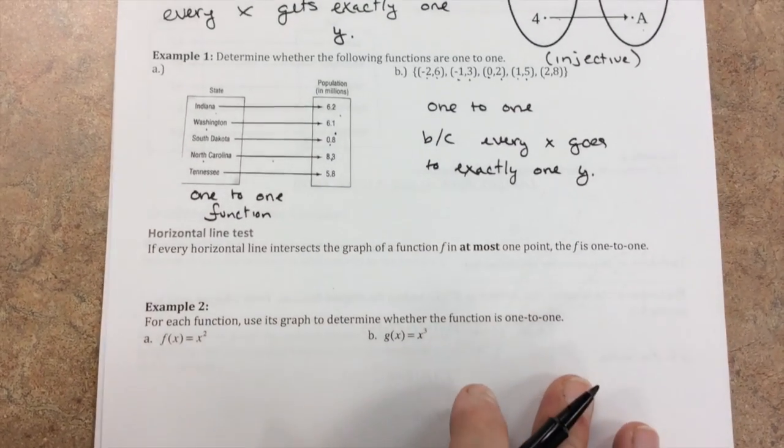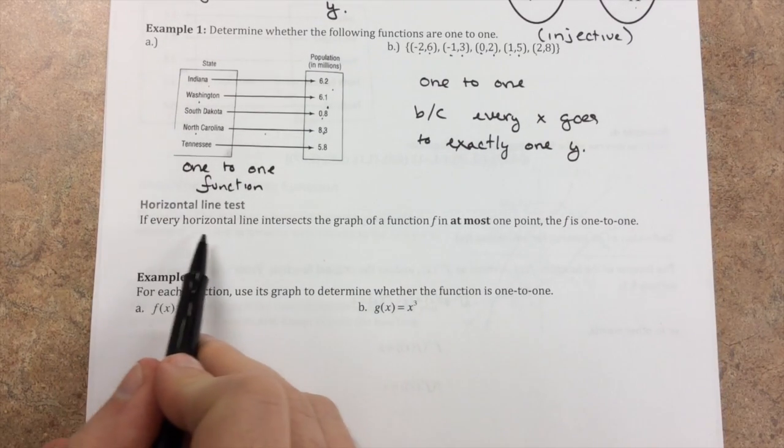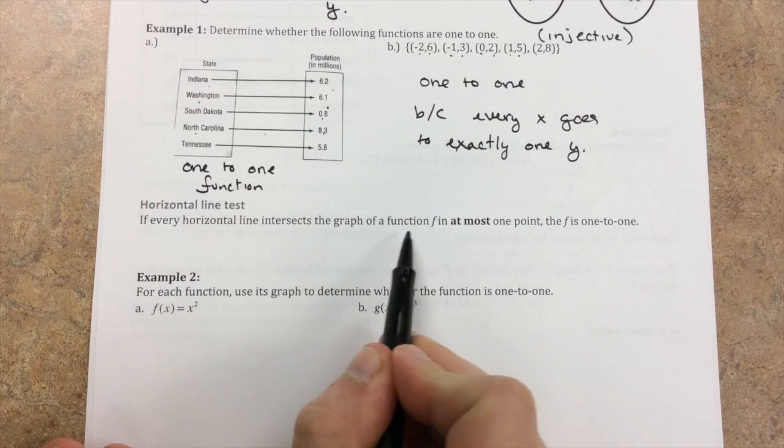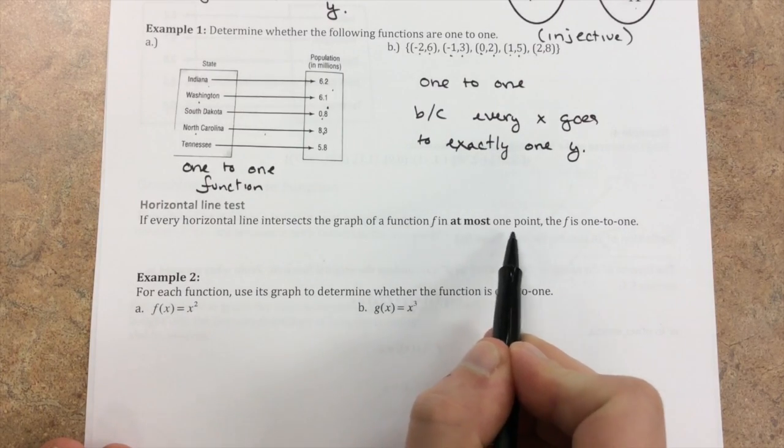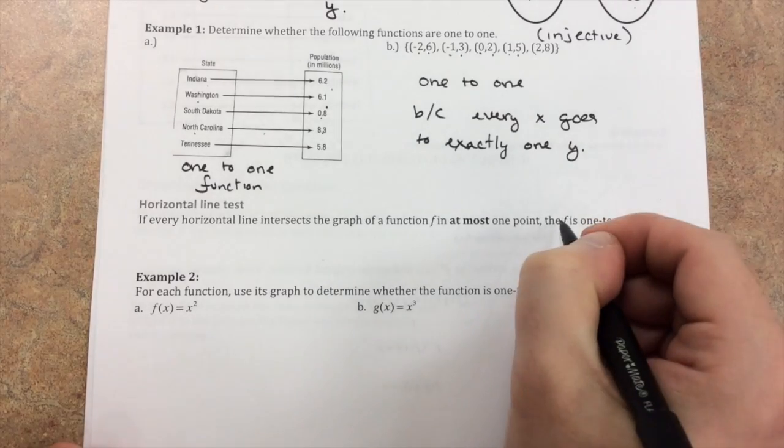Another way to tell if a function is one-to-one is, if you know what the graph looks like, you can use something called the horizontal line test. Now we've used a line test before. We used the vertical line test to see if it's a function or not. The horizontal line test tells if a function is one-to-one. What the horizontal line test says is, if every horizontal line intersects the graph of the function in at most one point, then f is one-to-one.